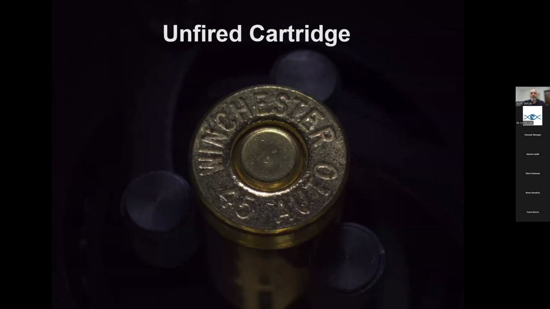Here's an example of an unfired cartridge. As you can see, there are already some marks here. This is the primer, which we mainly look at, and then there's another mark right here. That's a brand new cartridge, unfired, not cycled in a firearm yet. It's just straight out of the box. But there are tools and deformities found on just about everything.